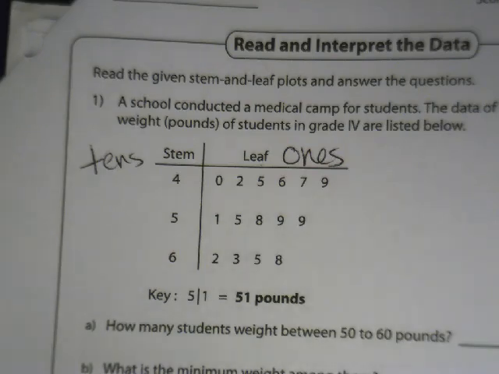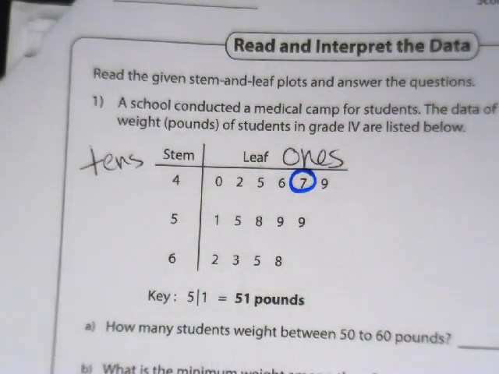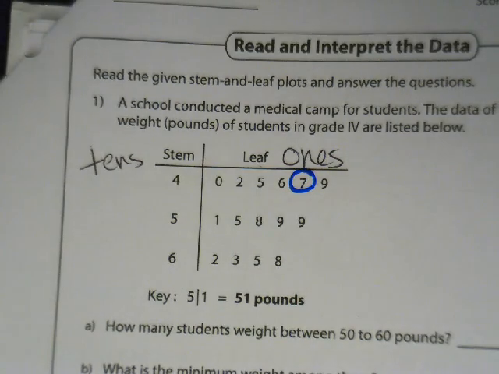Here is a number that I circled. What number did I just circle on the board? 47, because the first number is your tens.